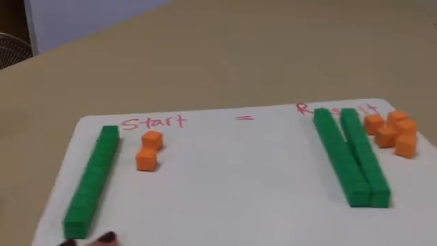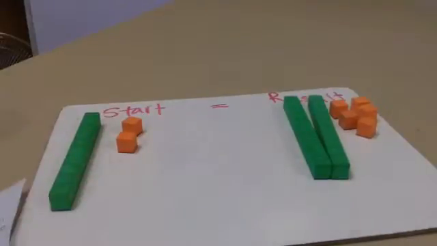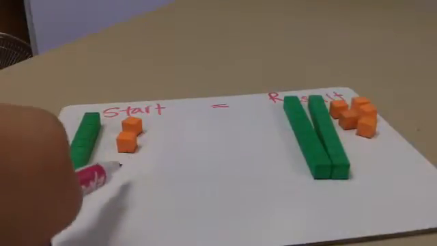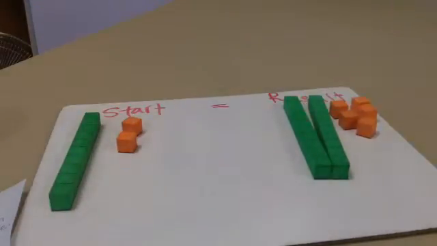Okay, so we have a start of 12 and we have the result of 25. So what we're going to do over here is subtract from the result that we have, 25.